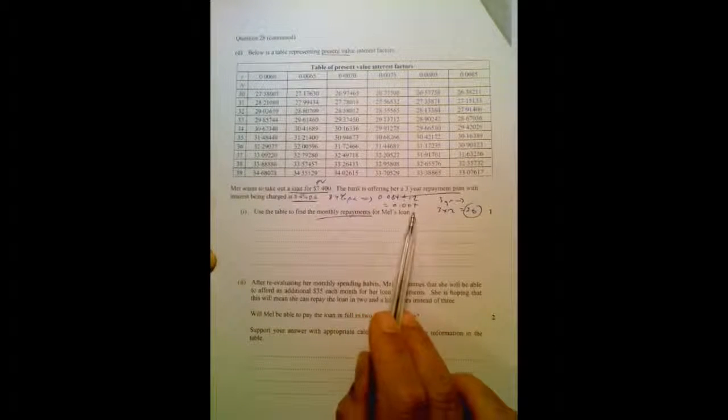So 8.4% per annum. We'll convert, so 0.084 divided by 12 will give you 0.007. So that is the rate per month. Now 3 years obviously translates to 3 times 12, which is 36. So 36 time periods at 0.7%.